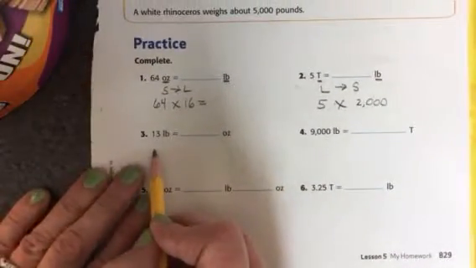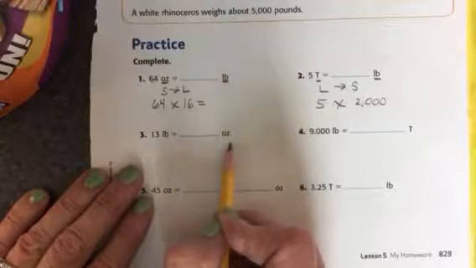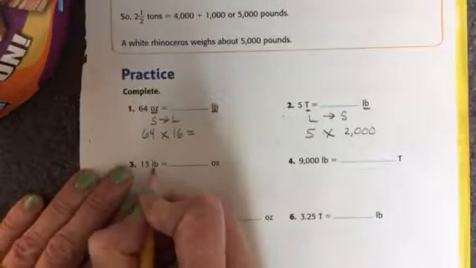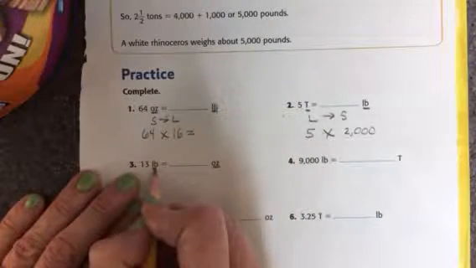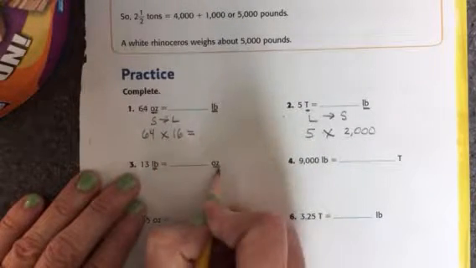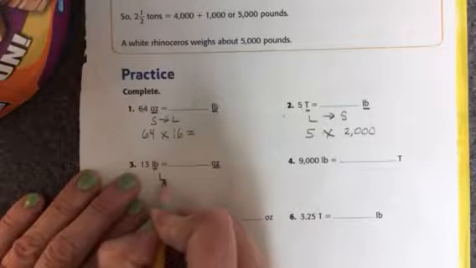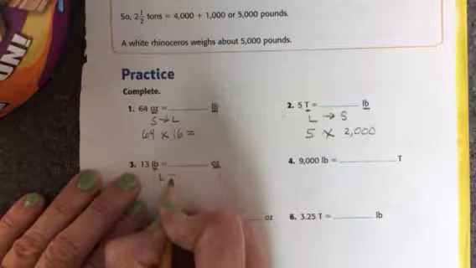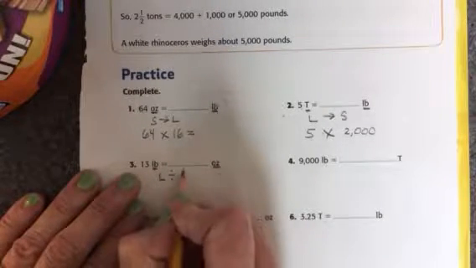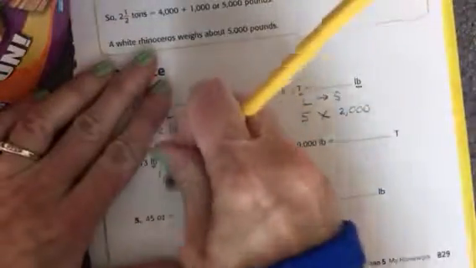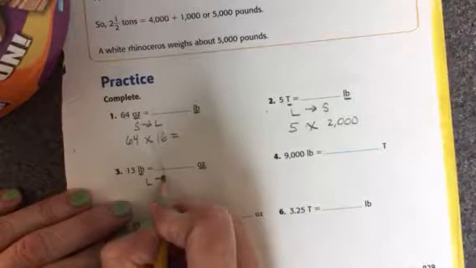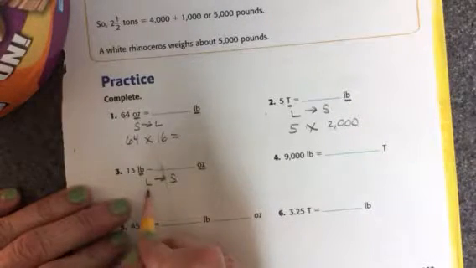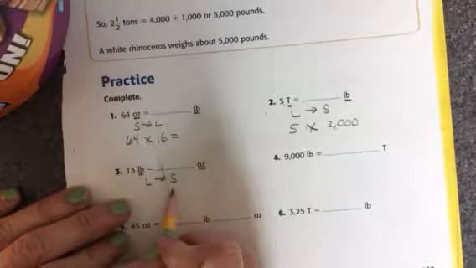All right, let's go to the next one. Here I have 13 pounds, and I'm going to convert to ounces. So I'm going to look at the unit. I have pounds, and I'm going to ounces. I know that pounds are larger than ounces, so this time I'm going from a larger unit to a smaller unit.